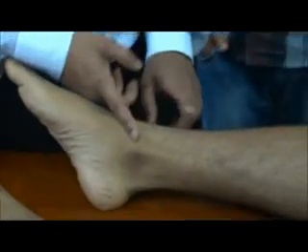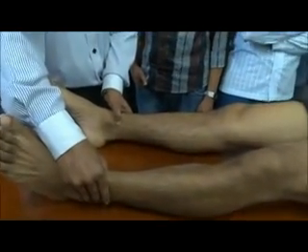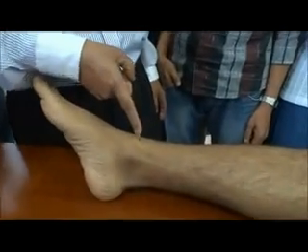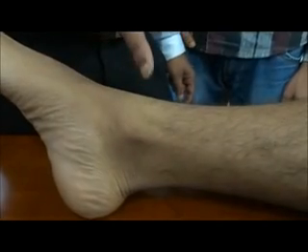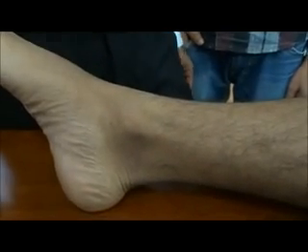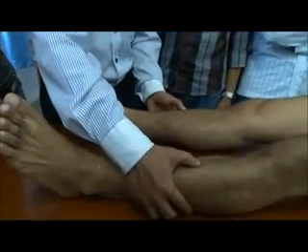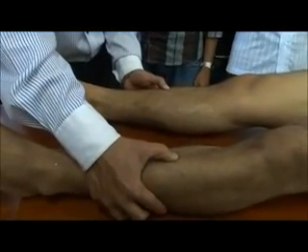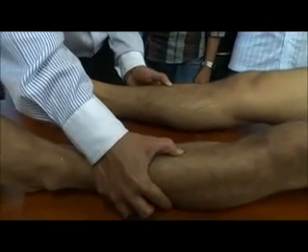It will not remain for more than 1 minute. So you need to check this one for 30 seconds, and then withdraw, and then check again. This pitting may remain for more than 1 minute. Then you need to say that this is edema. And then another one, you need to check from the shin of the tibia. Press both fingers onto the shin for 30 seconds, and then remove.